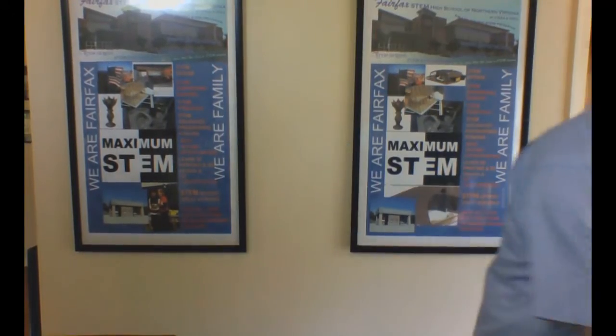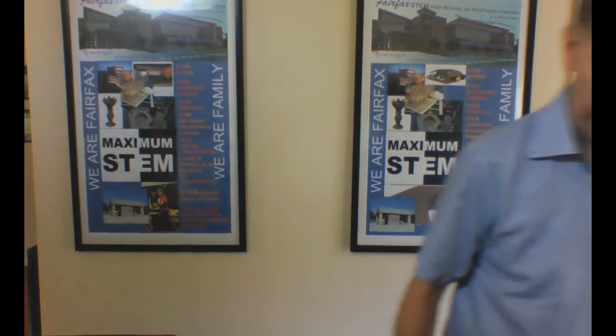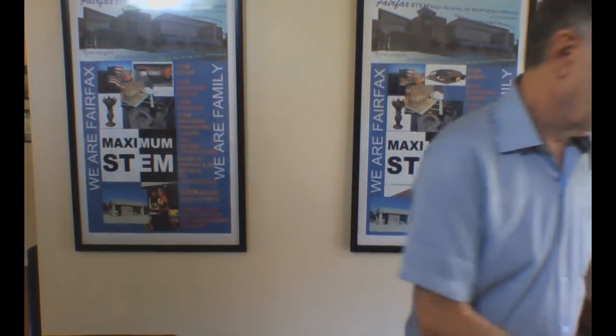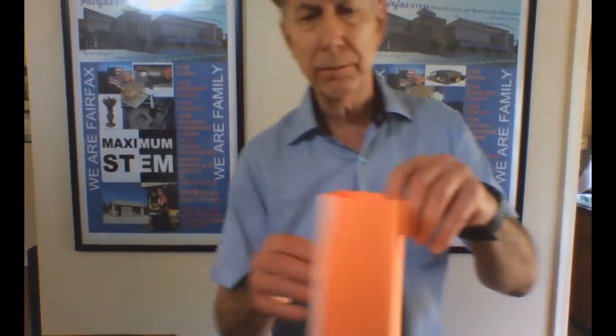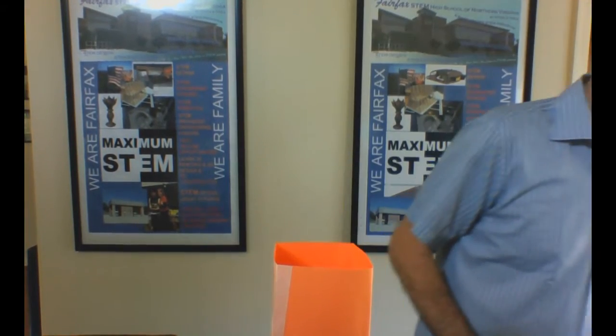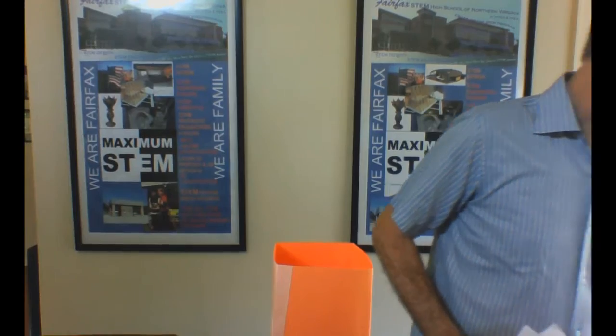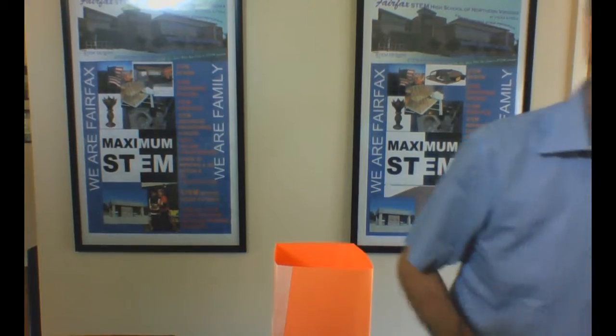And I'm going to weigh all of these. And I want you to do that. Weigh it, okay? And let's take the square column. And the square column, I'm going to load it a similar way. I'm going to put this weight on top.